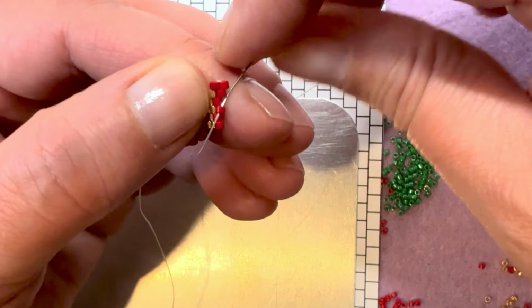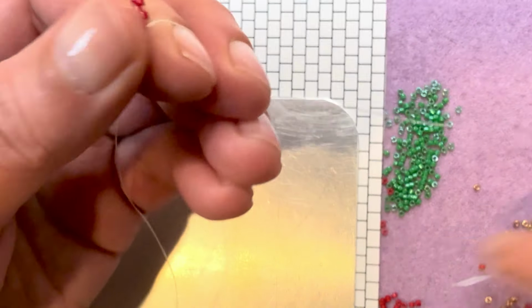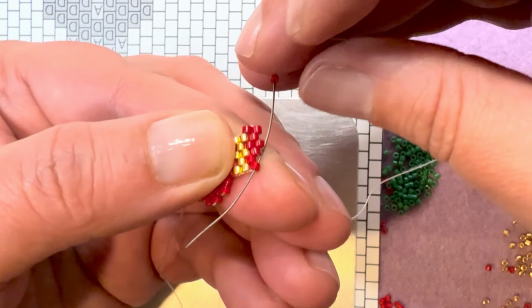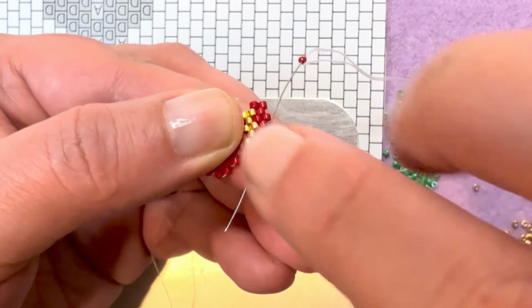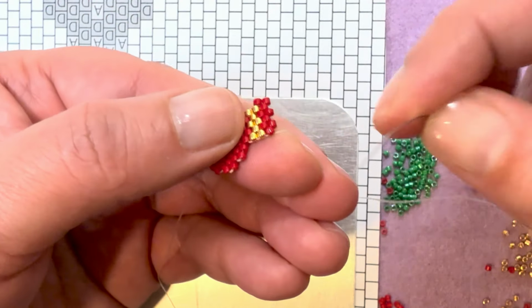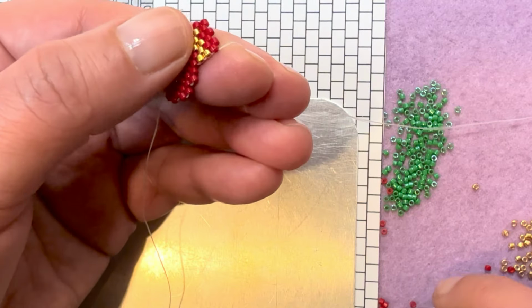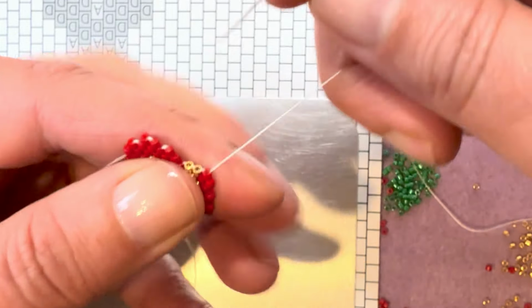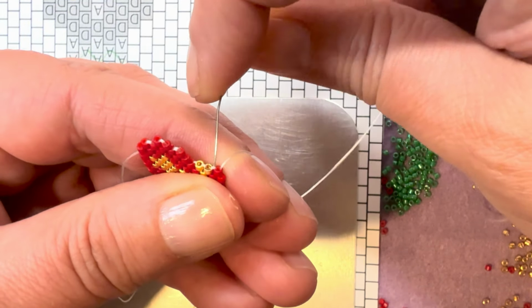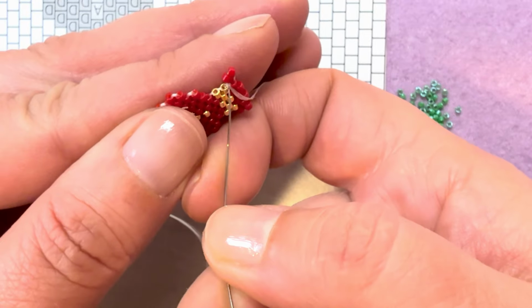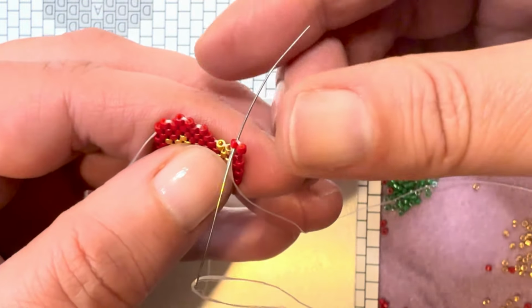So 1, 2, and you see I'm coming from the last bead of the previous row, so it means that I don't need to change the thread the way it goes. I'm just flipping because it's much easier to make an increase with the flip, and I am adding, so I'm grabbing this, and tada, we already made an increase on both sides like this.